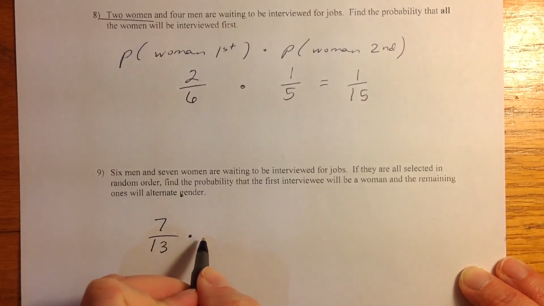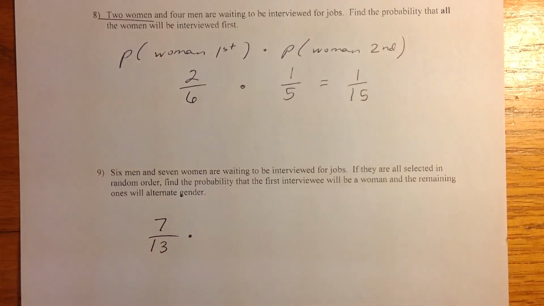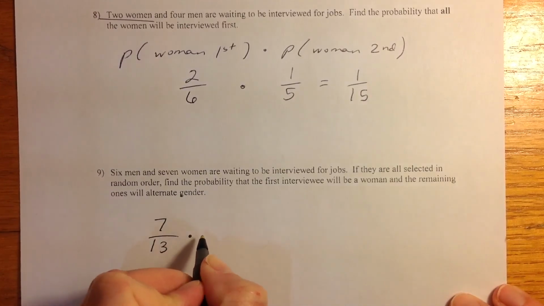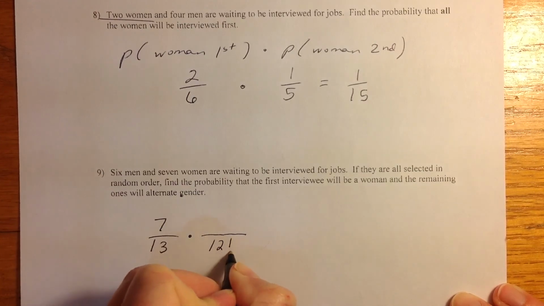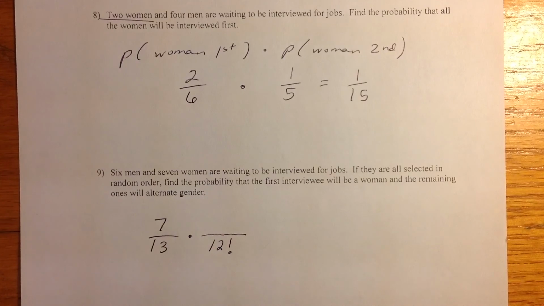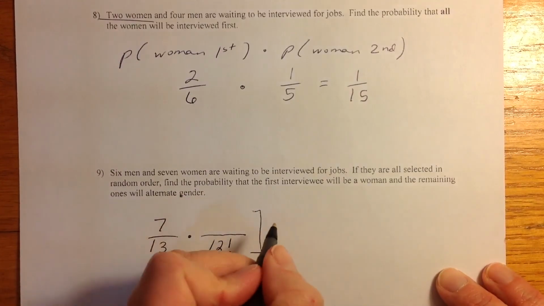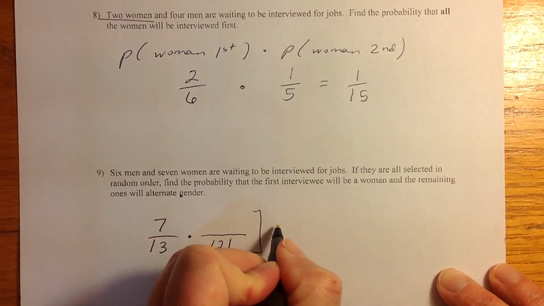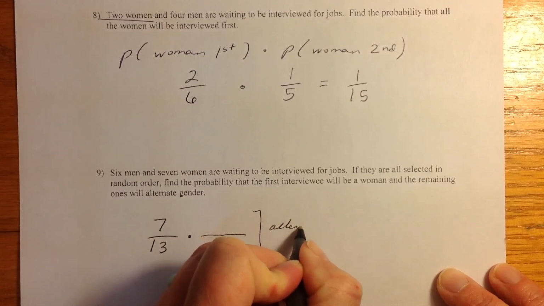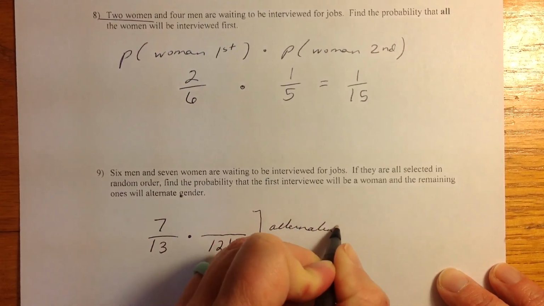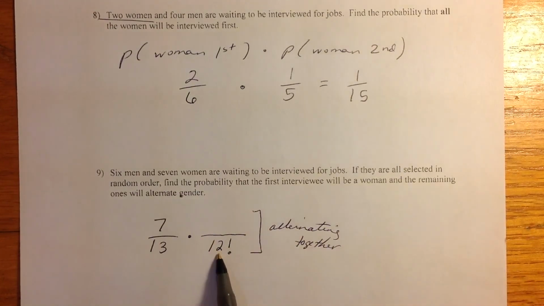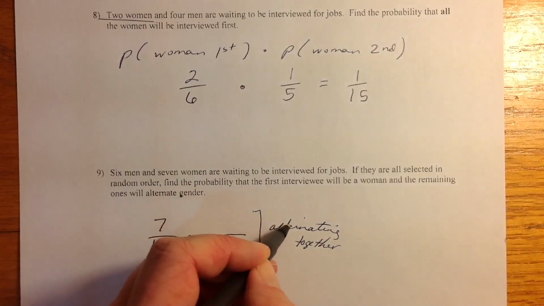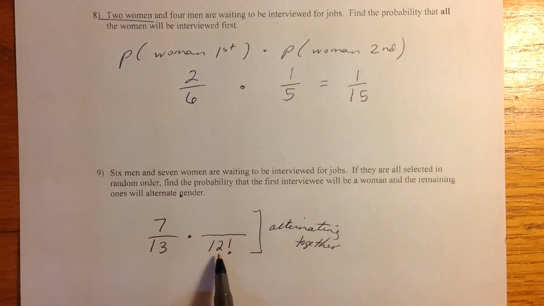Times all the rest have to alternate. So you can say here that there are 12 people left to go, and you're going to use a factorial, because what I'm doing here is I'm going to do all the alternating together. So there's 12 people left that have to alternate. So the bottom would be arranging 12 people.